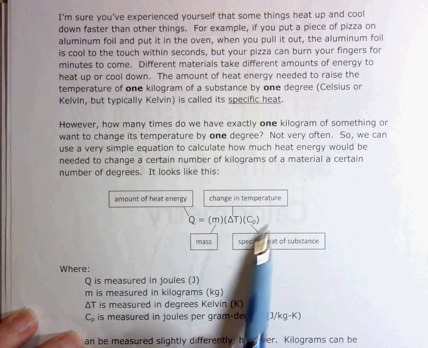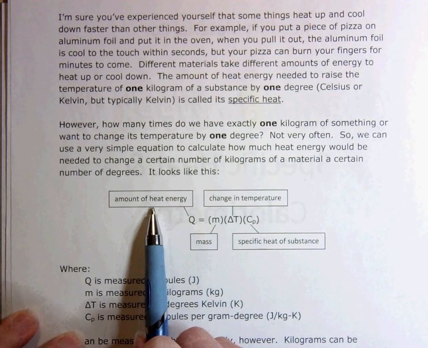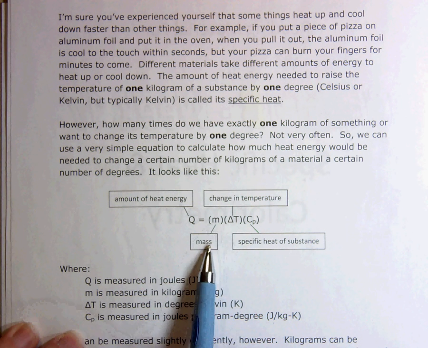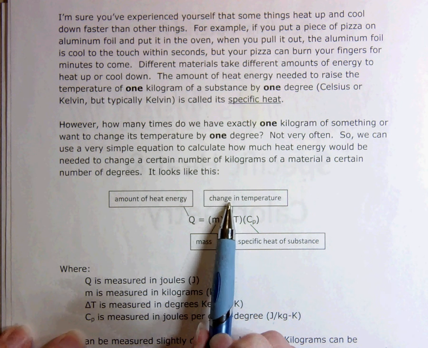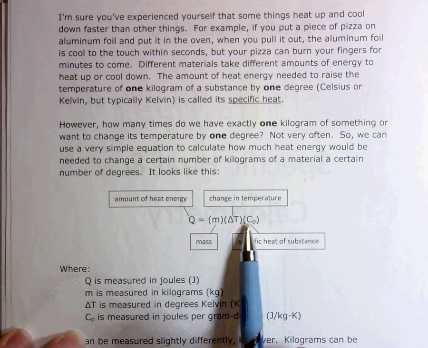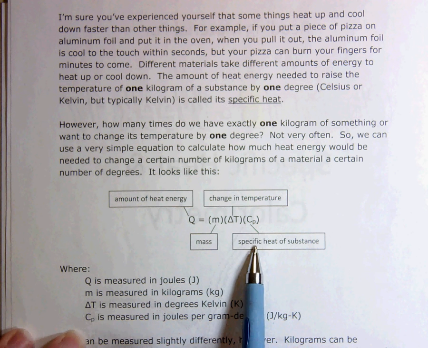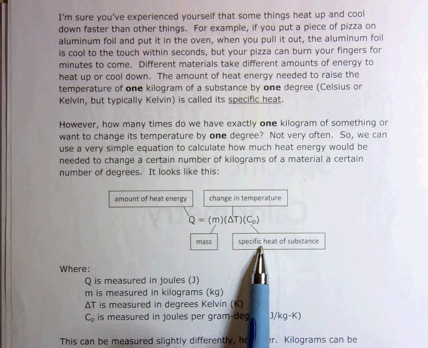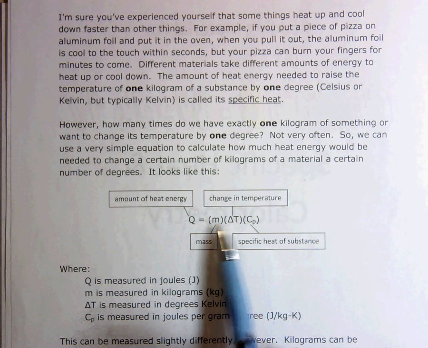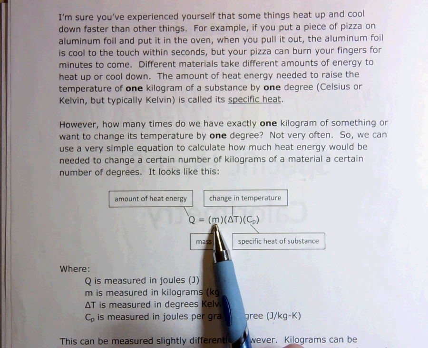So here is our formula. Q stands for heat energy, M is mass, this triangle we read as delta, delta T is change in temperature, and then this Cp is the specific heat of the substance. So each pure substance has a specific heat, an amount of heat energy it would take to raise the temperature by 1 degree of 1 kilogram of that substance.